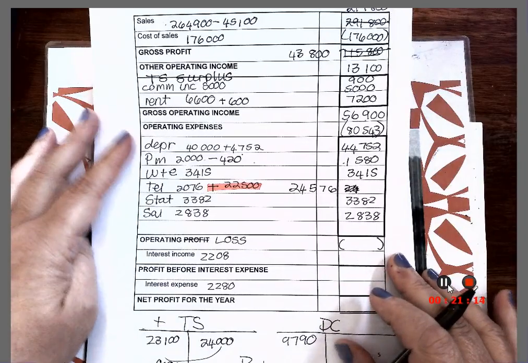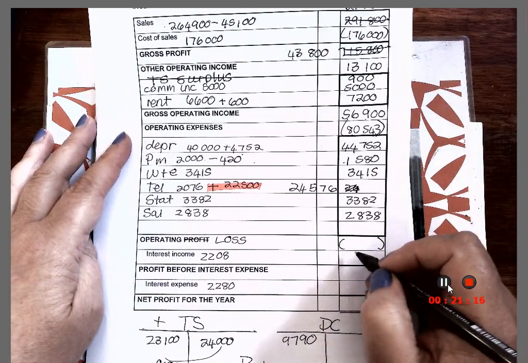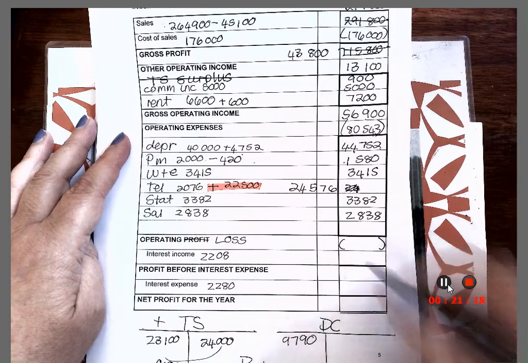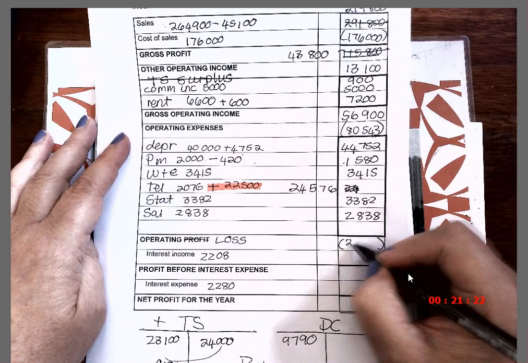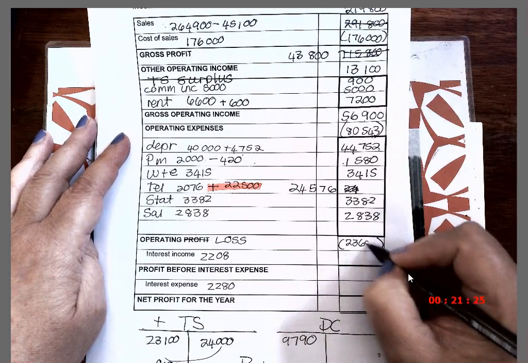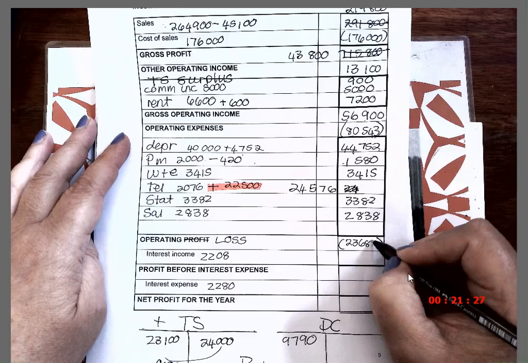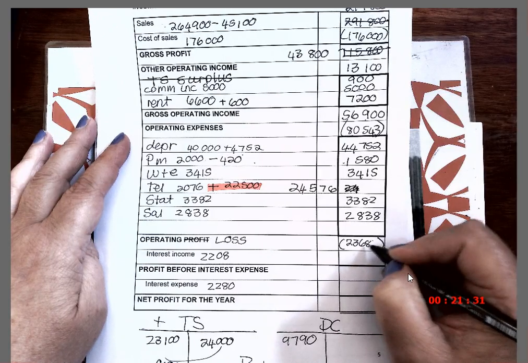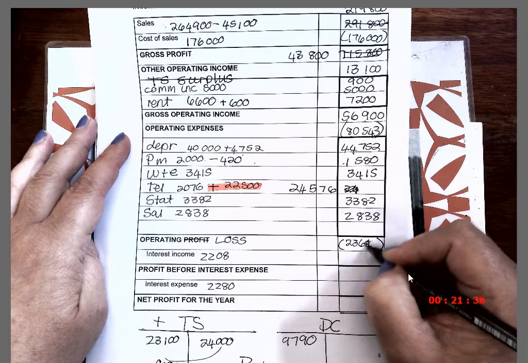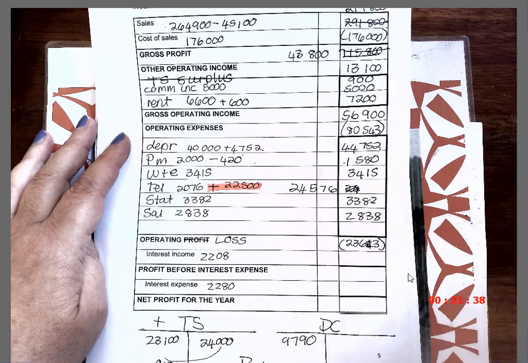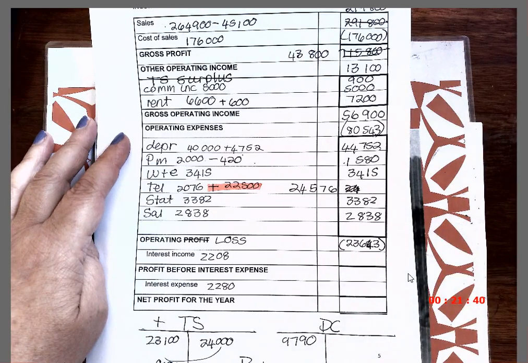Come, work out. 87. 64. Okay. Everybody happy?